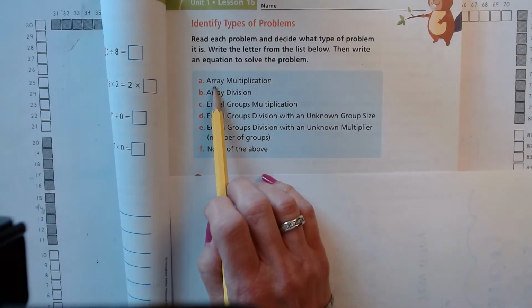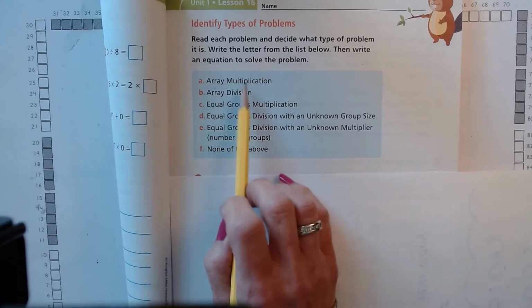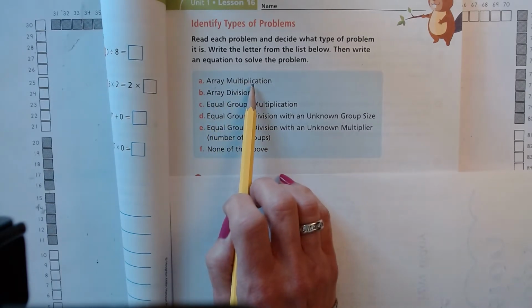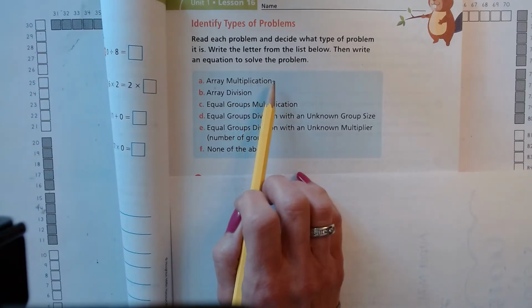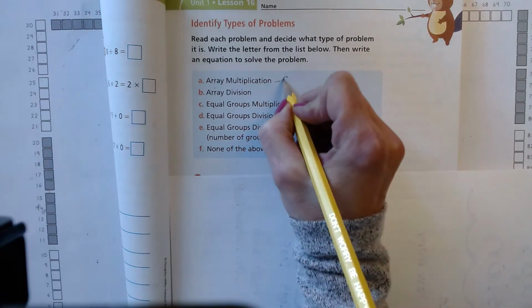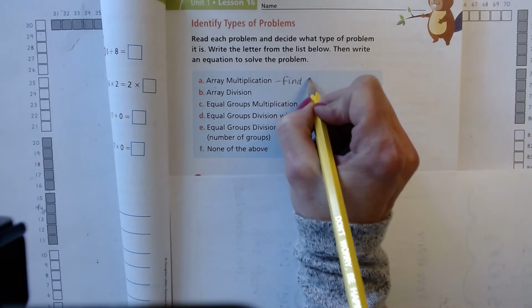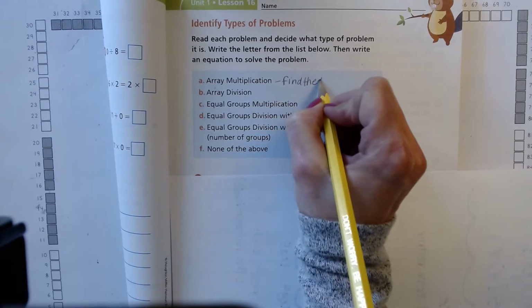You know what an array is, right? So an array multiplication problem is when we're trying to multiply rows and columns to find the total. Right? We're trying to find the total. So we're going to write that down. You're going to copy this down. Find the total.